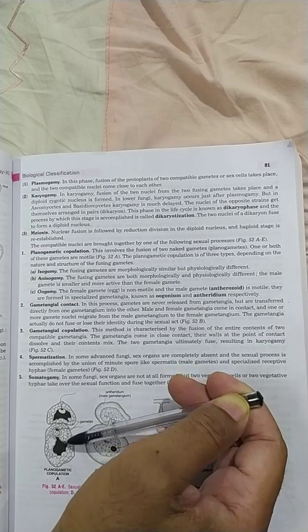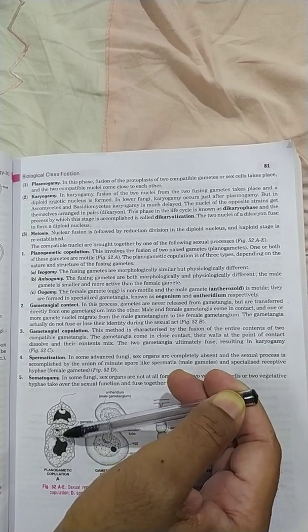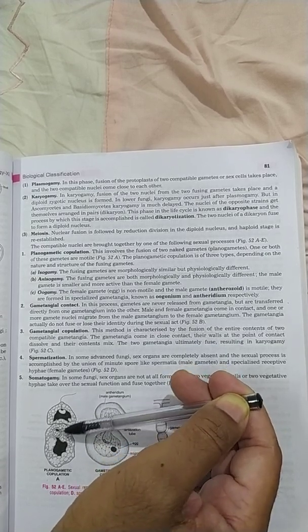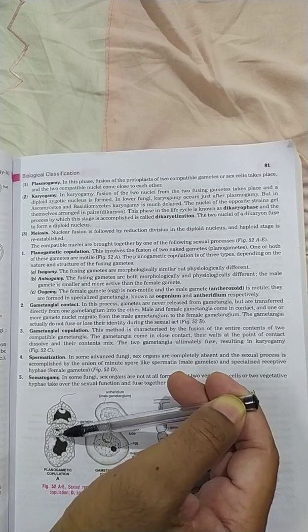We see here planogametic copulation in this particular diagram, and we see there is fusion of 2 naked gametes. Can you see? There is a fusion of 2 naked gametes. One or both gametes can be motile. Then we also see that there can be isogamy in planogametic copulation. And when we talk of isogamy, the fusion of gametes takes place between such gametes which are morphologically similar or they are physiologically different.